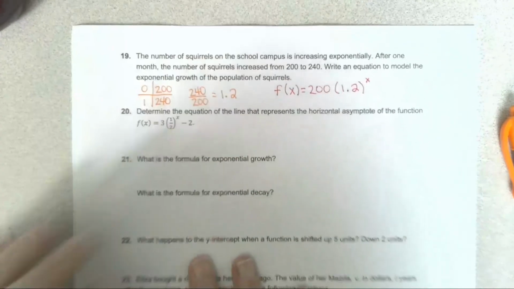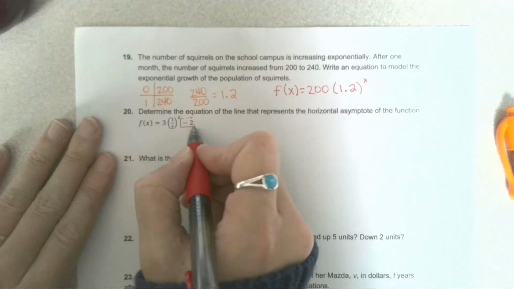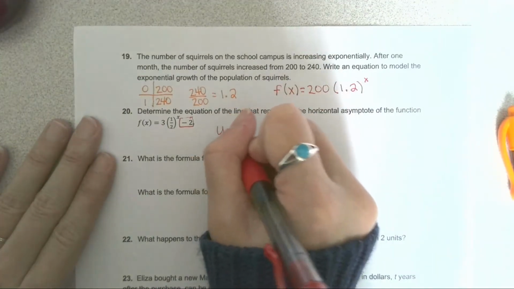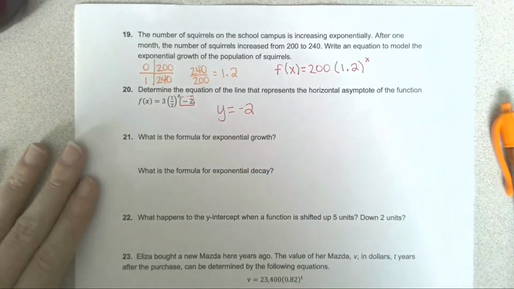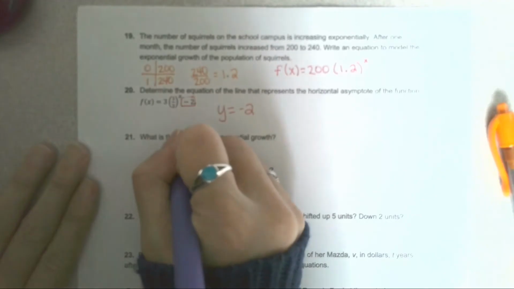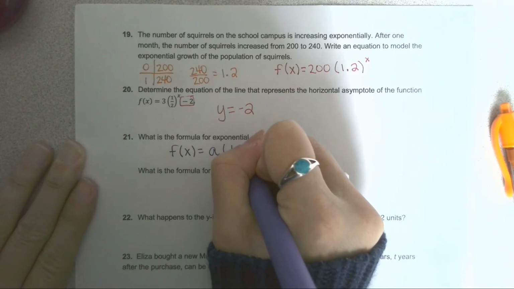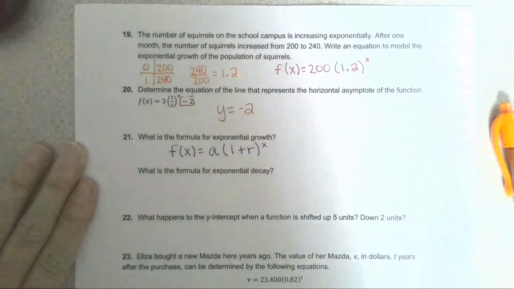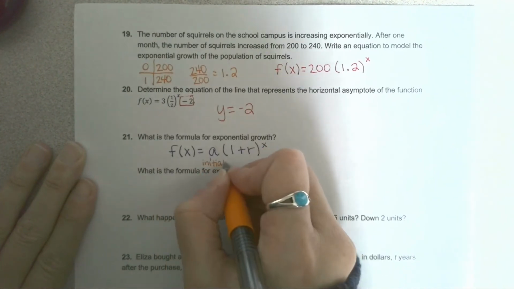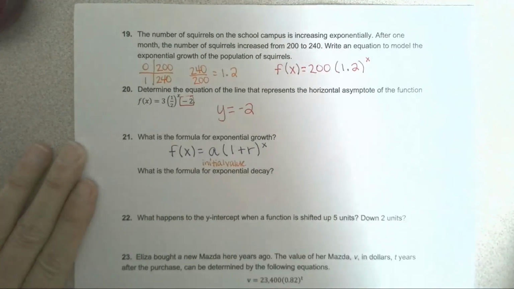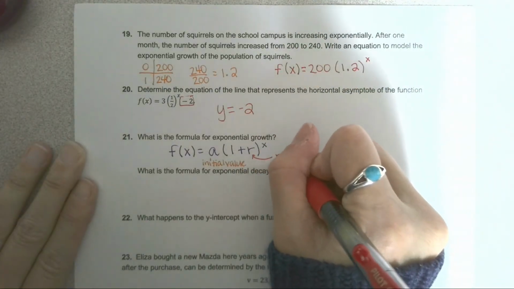Okay. Determine the equation of the line that represents the horizontal asymptote of the function. We took our initial function and we shifted it down 2 units, so that's at y equals -2. Okay, the formula for exponential growth: f of x equals a times 1 plus r to the x, where a is our initial value and r is our rate as a decimal.